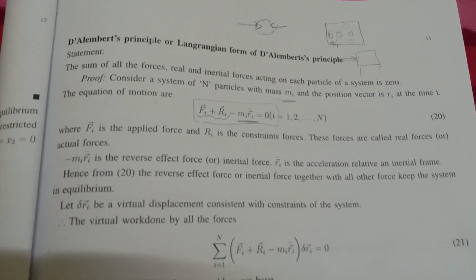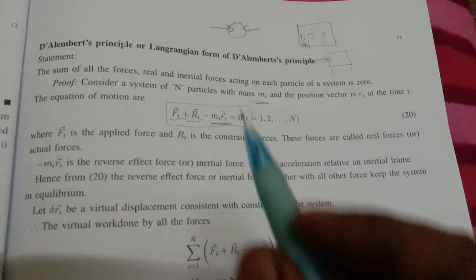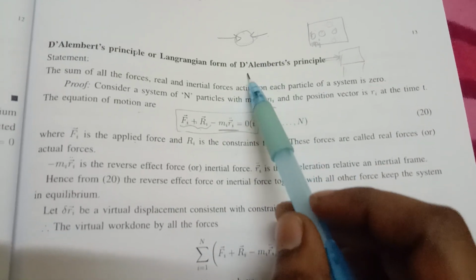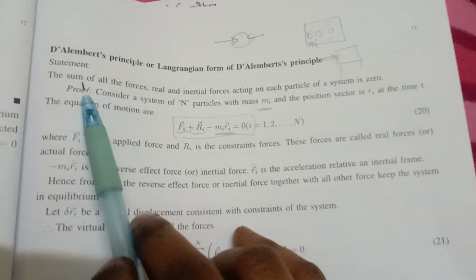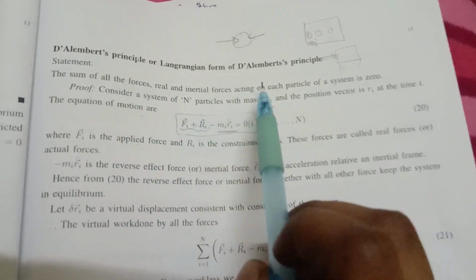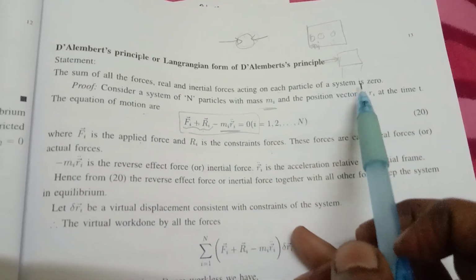And today we are going to see about, in mechanics, D'Alembert's principle, or the Lagrange form of D'Alembert's principle. For this, the statement says that the sum of all forces, which means real and inertial forces, acting on a particle of a system, is zero.